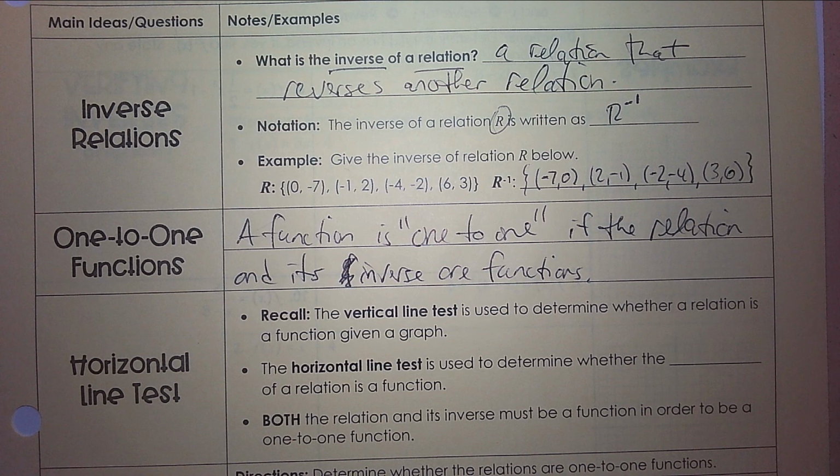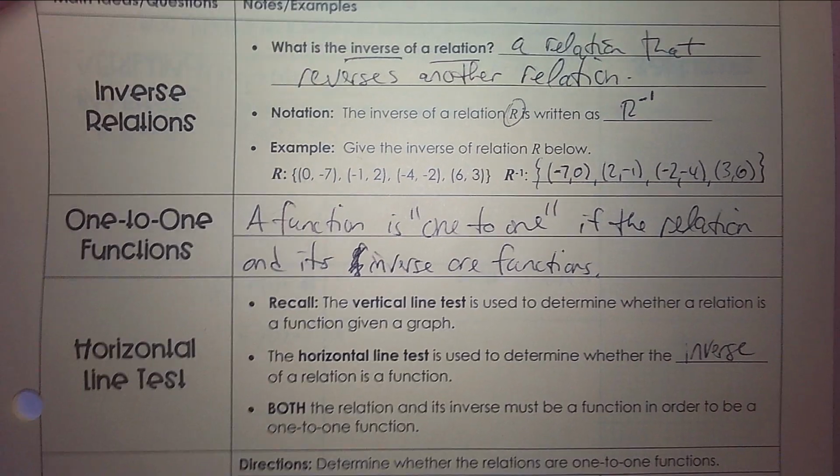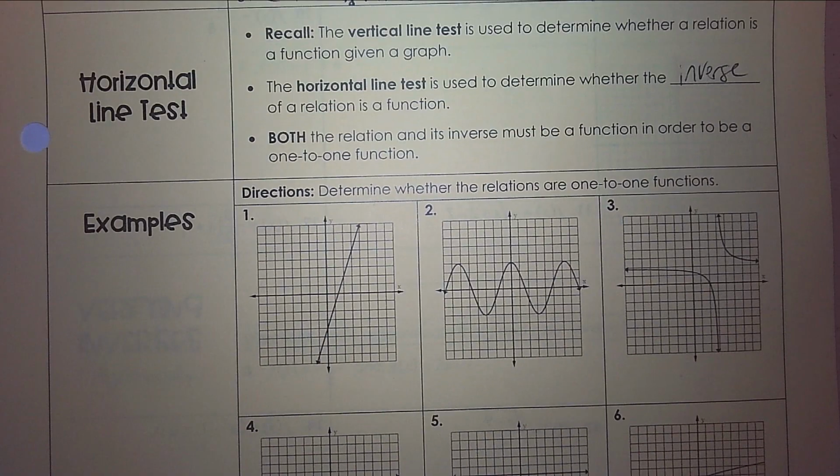A vertical line test tests, is it a function? And what does it mean? No matter where you draw a vertical line, it only hits the graph at 1 point. The horizontal line test sees if an inverse actually exists, whether if you do the reverse, it stays a function. So the horizontal line test is the same idea. No matter where you draw a horizontal line, you can only hit the graph at 1 point, and then it would be 1 to 1. So the horizontal line test is used to determine whether the inverse of a relation is a function. Both the relation and the inverse must be functions.